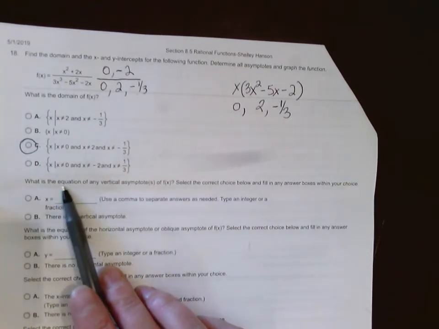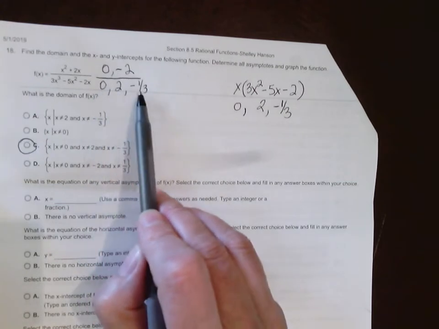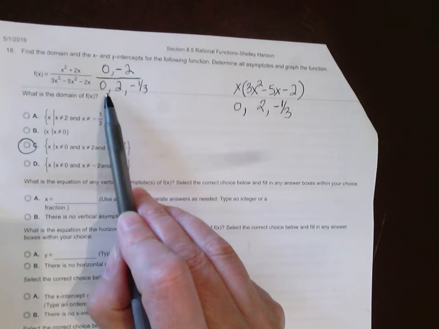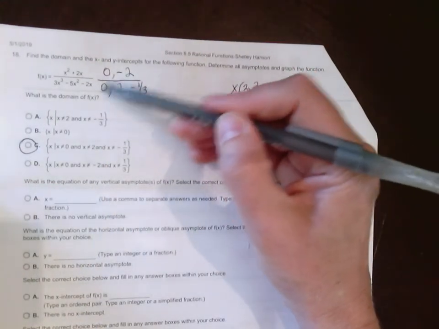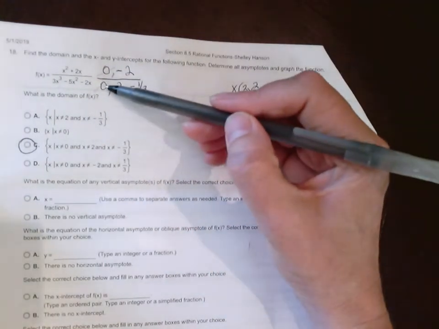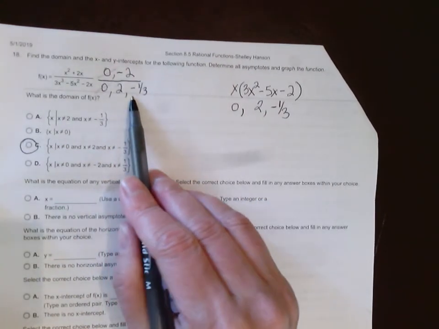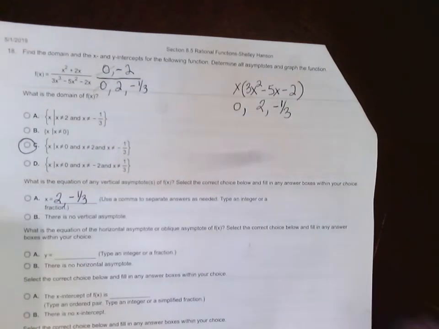Now, what are the equations of any vertical asymptotes? Remember, vertical asymptotes are zeros of the denominator. So there are the 3 zeros of the denominator. But what's the stipulation? They cannot also be a 0 of the numerator, which means this one cancels out. Those do not make vertical asymptotes. So the only vertical asymptotes are x equals 2 and x equals -1/3. So those are where your vertical asymptotes are.